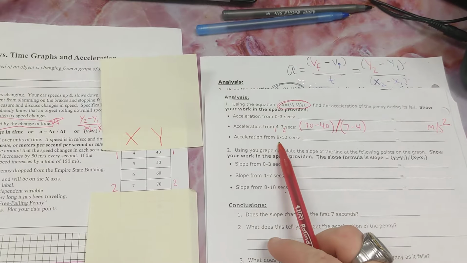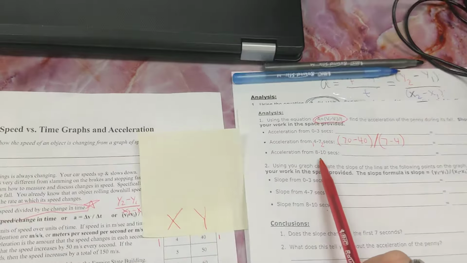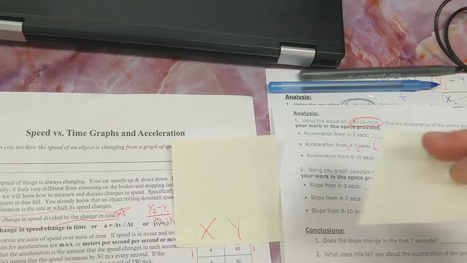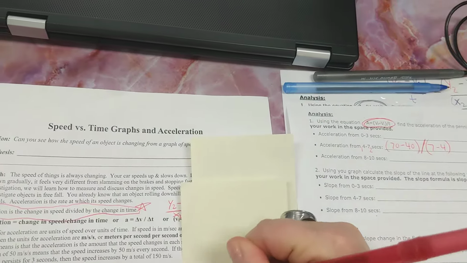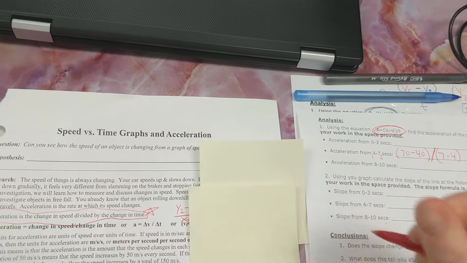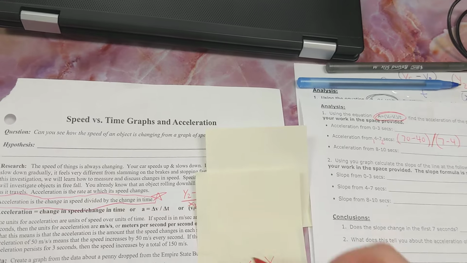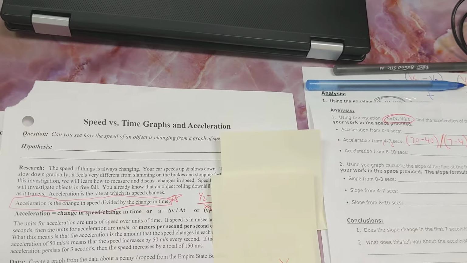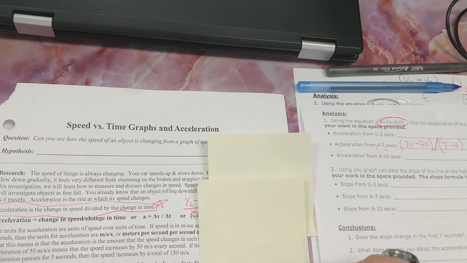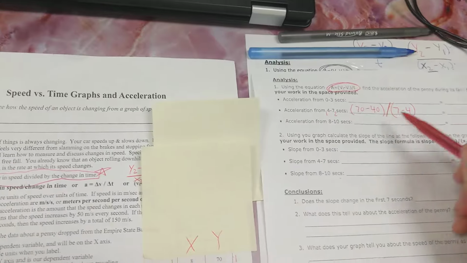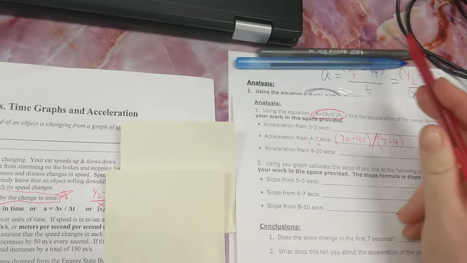The last one's going to work the same way. If I think about just looking at that data, again, this is my x, this is my y, and let's see, 8 is my first data point, 10 is my second data point, so now there's my y1 and my y2. I'm going to plug those in now to my slope formula.